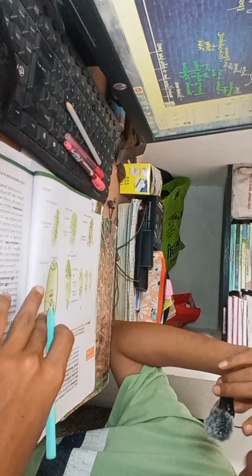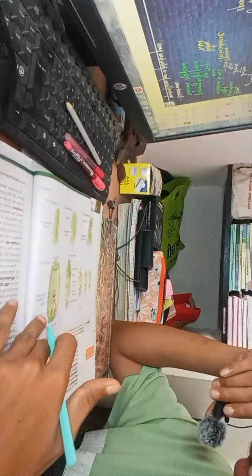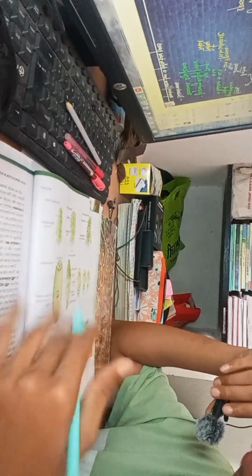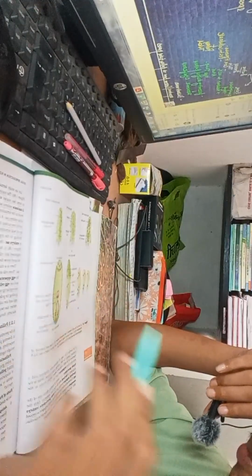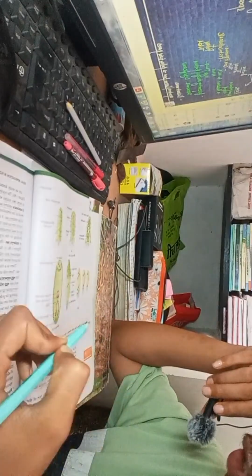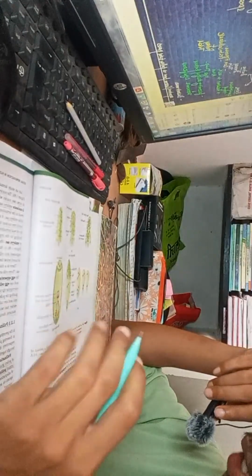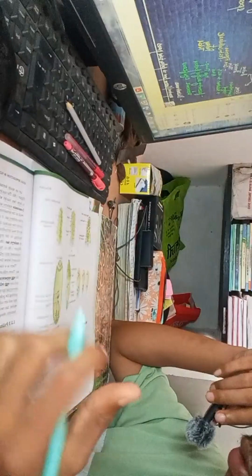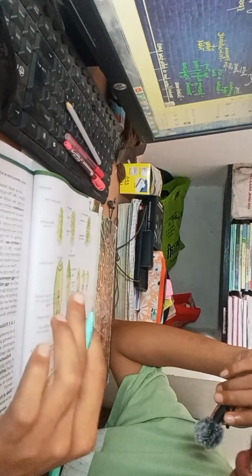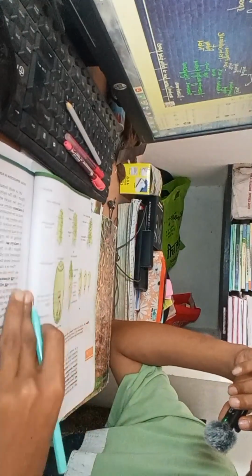Now, the female gametophyte. In the majority of flowering plants, one of the megaspores is functional, while the other three degenerate. Only one is functional and it develops into the female gametophyte, that is, the embryo sac. This method of embryo sac formation from a single megaspore is termed monosporic development.